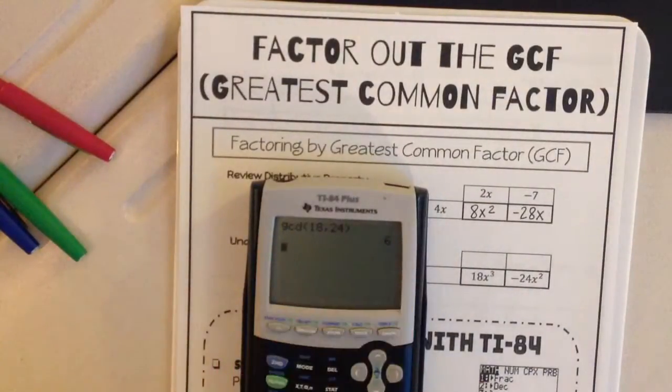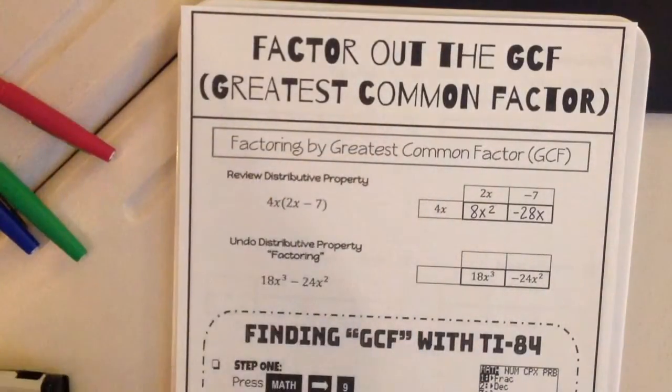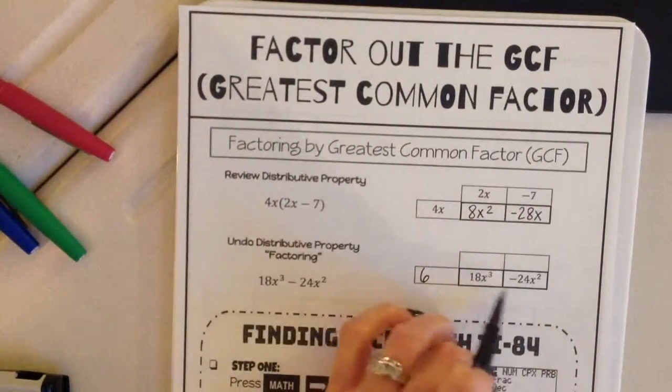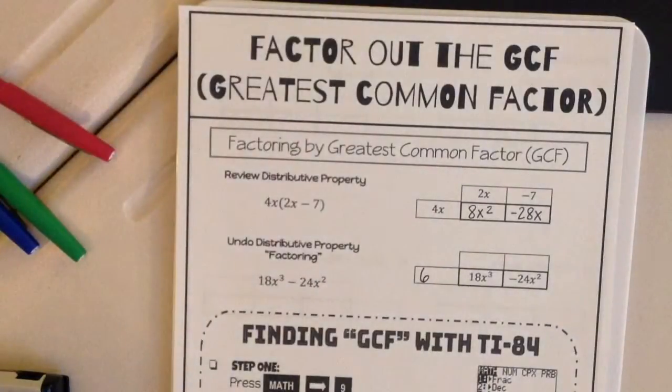And the greatest common factor of 18 and 24 is 6. So I'm going to put a 6 out here. All right, so I can divide out evenly a 6 with 18 and 24, and that's the biggest number that will divide out evenly for both.